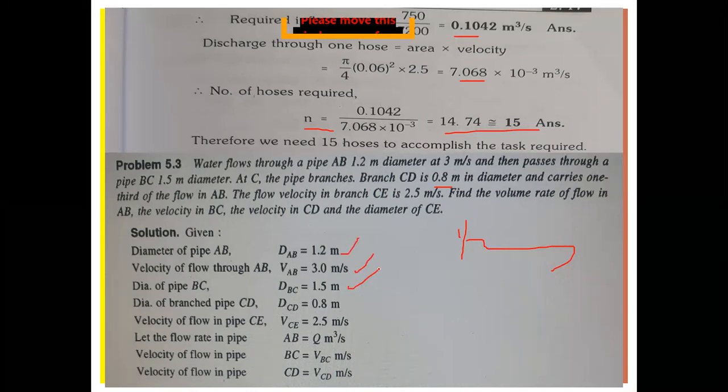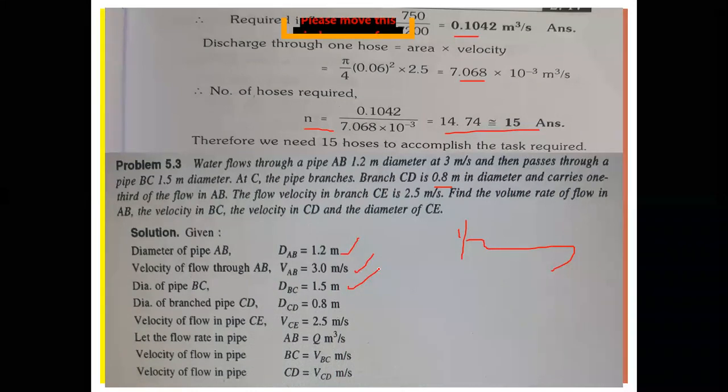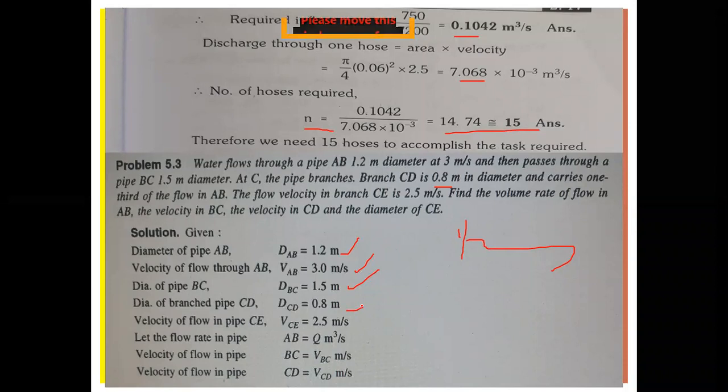The branch CD is a 0.8 meter pipe and carries one third of the flow of AB. Now, the flow velocity of CE is equal to 2.5 meters per second. Now, let the flow in the pipe AB be equal to Q meter cube per second.